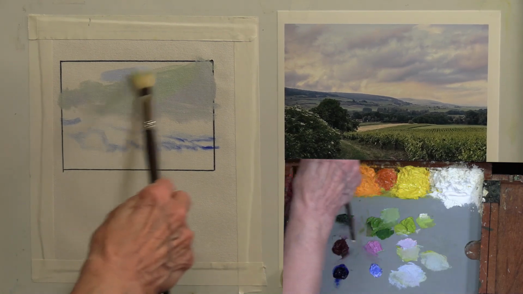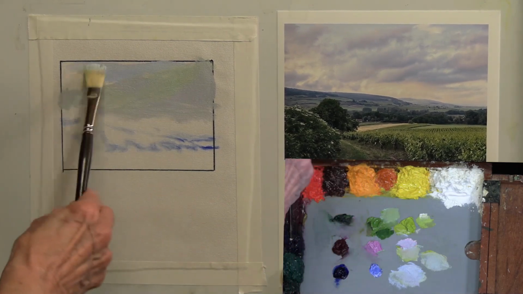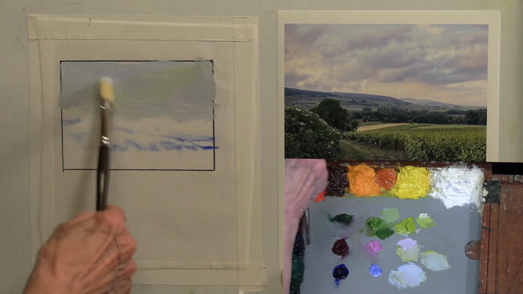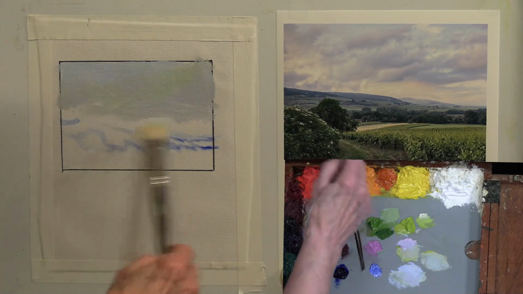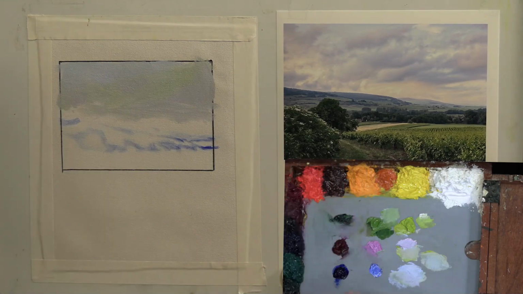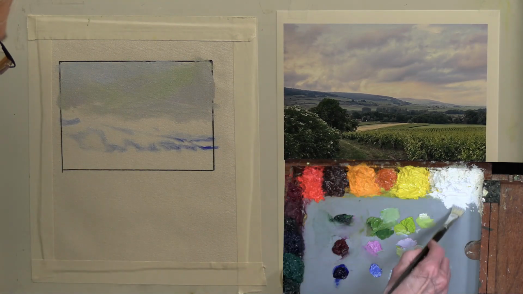Let's get this bluer up here. There we go. Just very generally. This is not on thick. We just sort of scrub that in, and very quickly. It goes on very quickly.